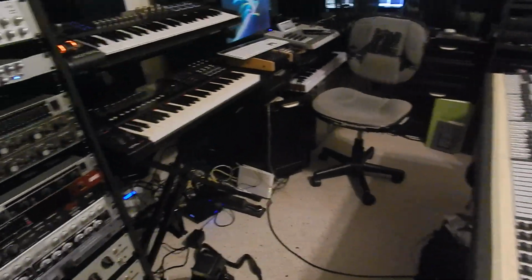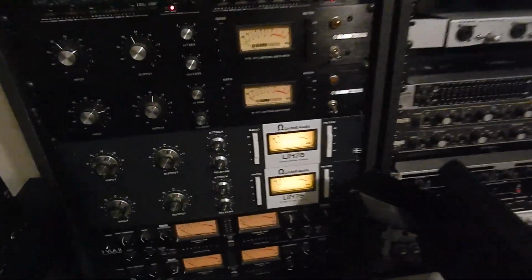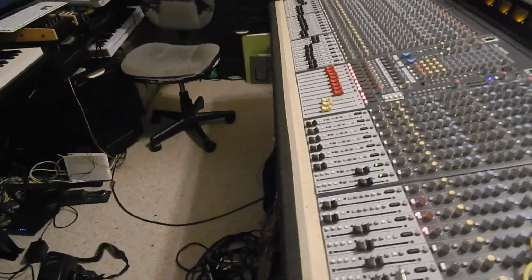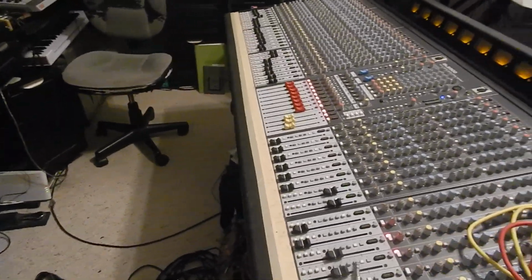I'm grabbing these patch cables and we'll patch in, for example, these compressors here. So maybe I want to use those compressors as part of my processing to control dynamics on the recording.